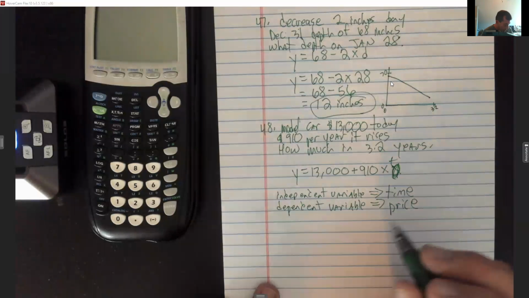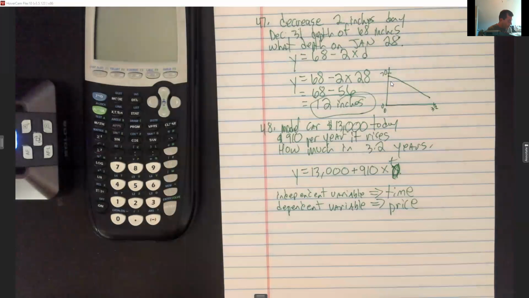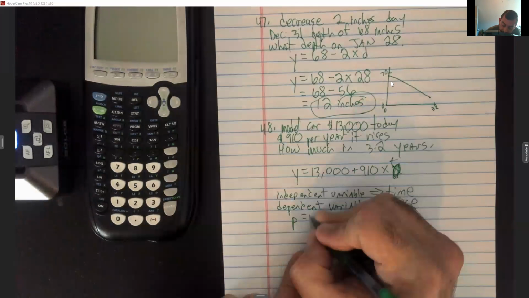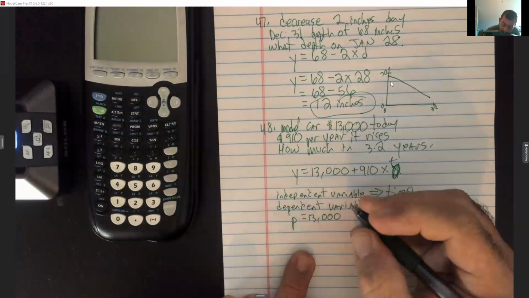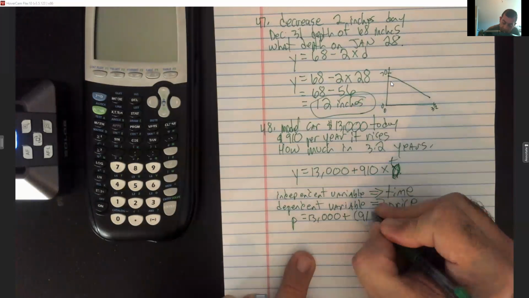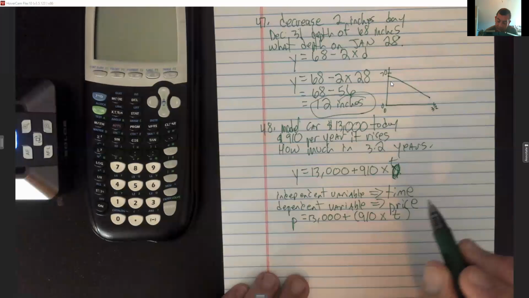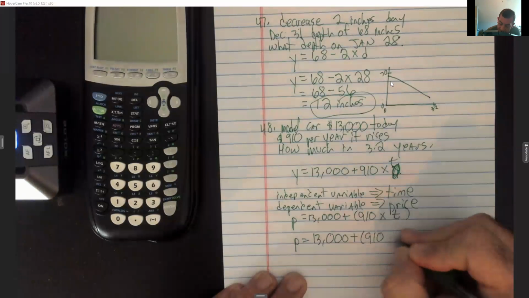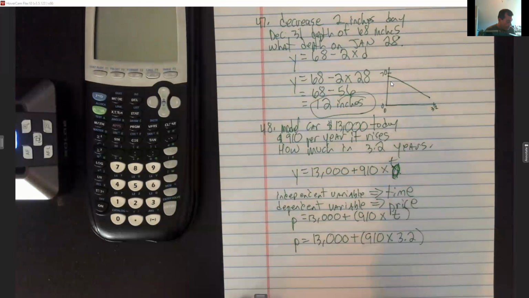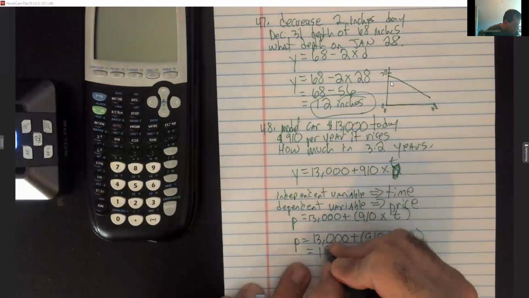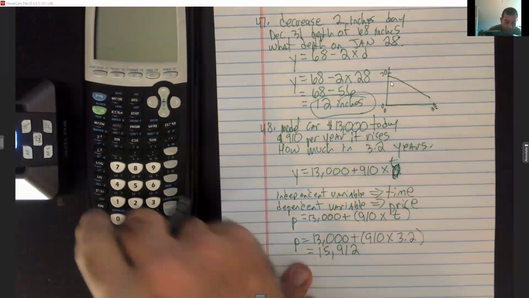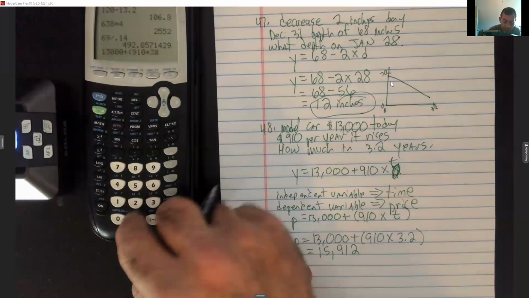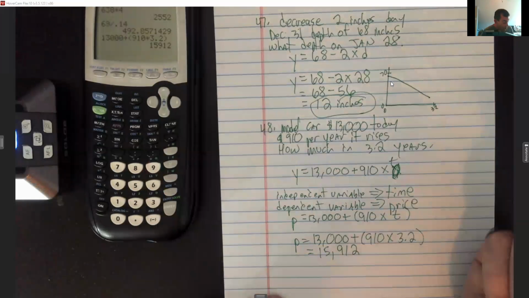The linear function for this is P, they're using P for price, equals 13,000 plus 910 times T, which is the time. Now for 3.2 years, I plug that in, so I get P equals 13,000 plus 910 times 3.2 years. Doing that, I came up with 15,912. So watch, y'all: 13,000 plus parentheses 910 times 3.2, and it gave me that perfectly to the nearest dollar, which is what they wanted.